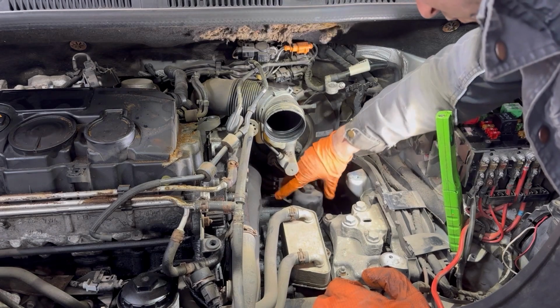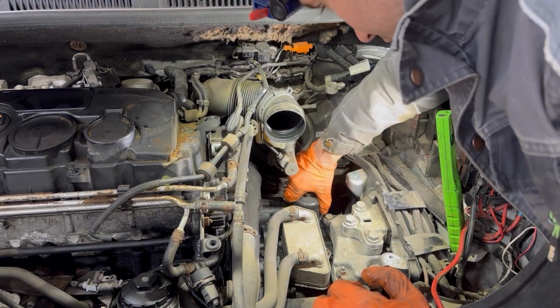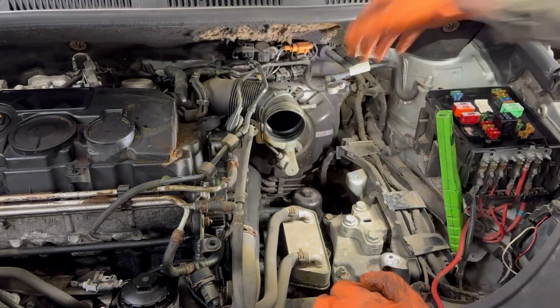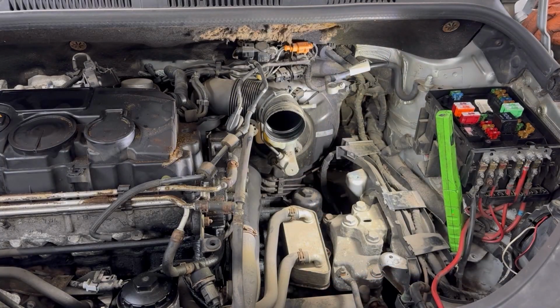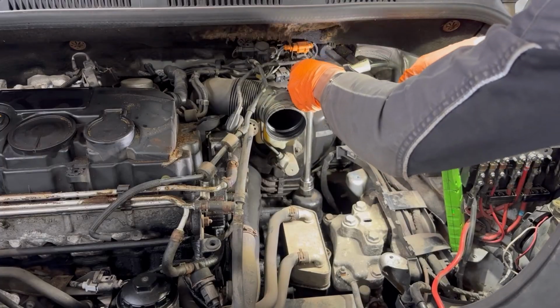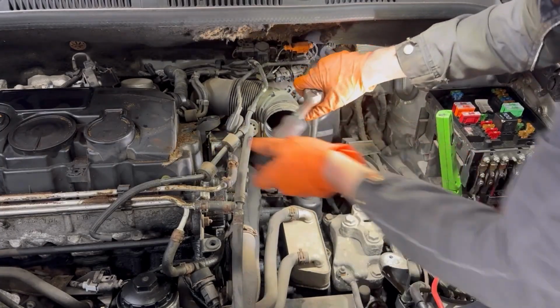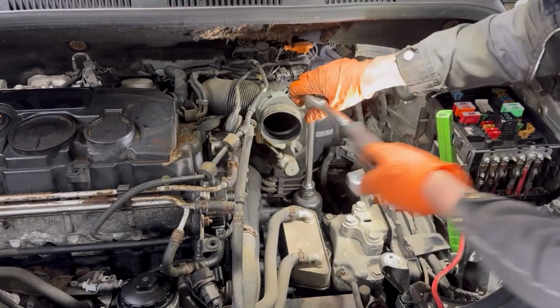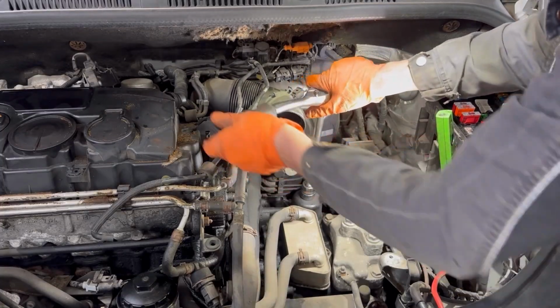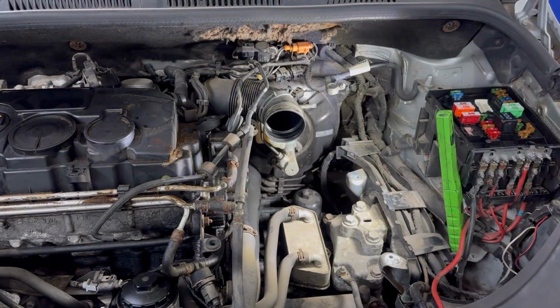After replacing the filter we can put the battery housing and the air filter housing back in its place. This transmission needs a special adapter to fill the transmission. If you don't have that adapter, you can actually fill the transmission through the oil filter. So if you don't have that adapter, just put the oil filter at the end when filling the transmission.